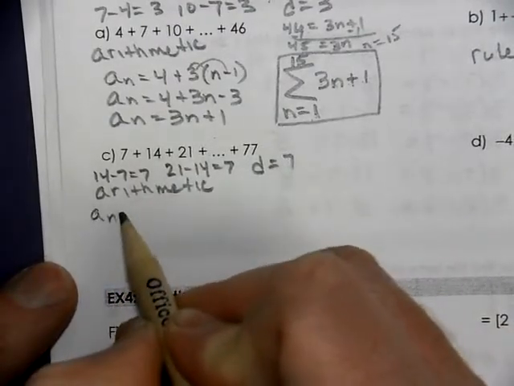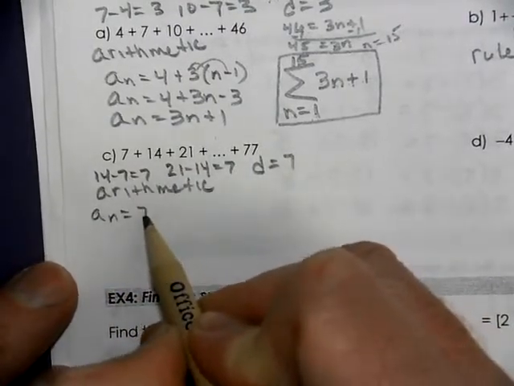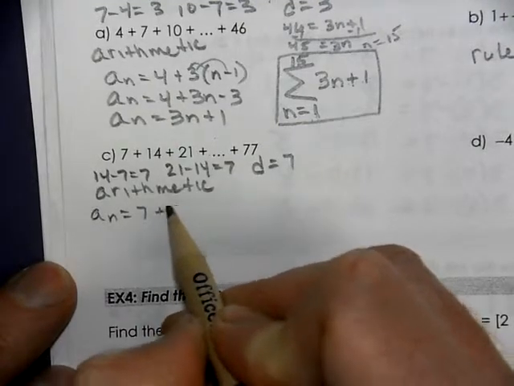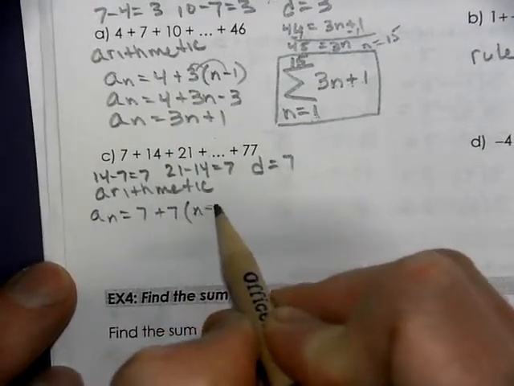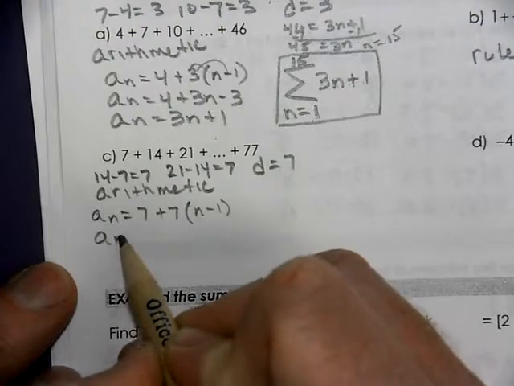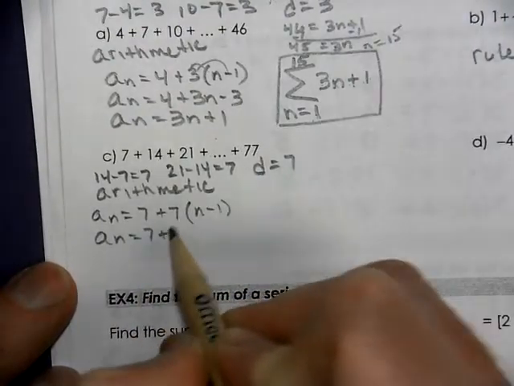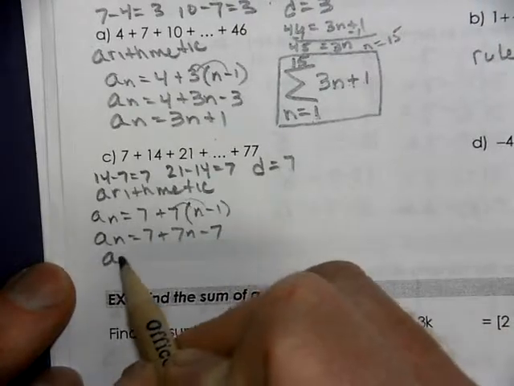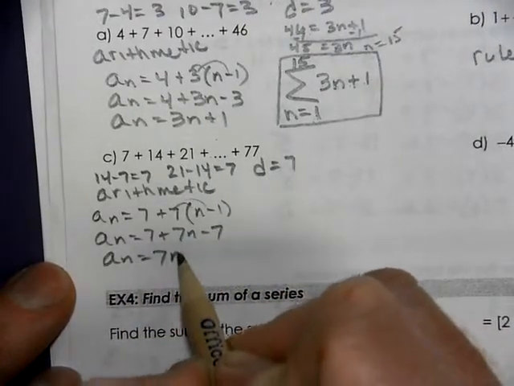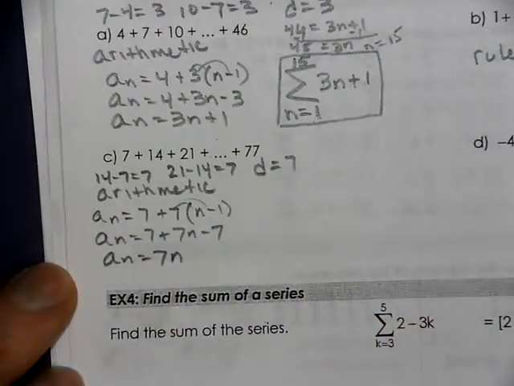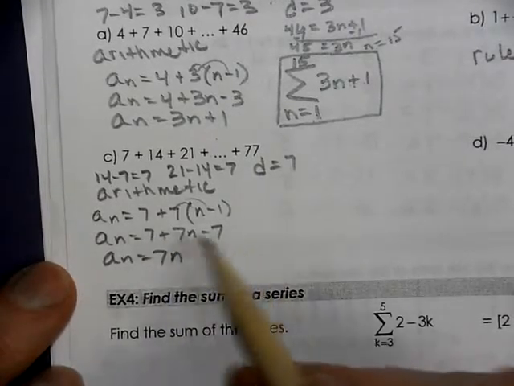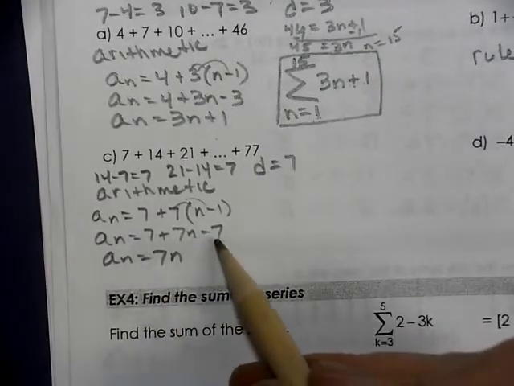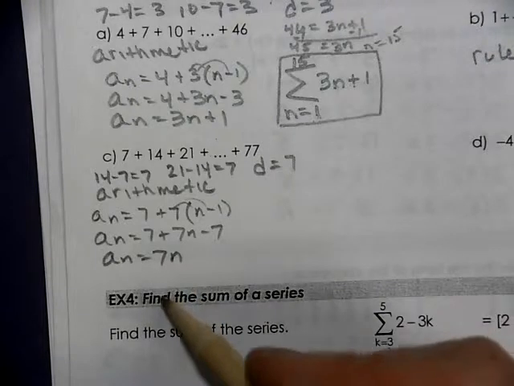So we're going to figure out what the rule is. So we have our 7 plus our difference, n minus 1, distribute, so our 7s cross out, positive 7, negative 7, and you're left with just 7n.